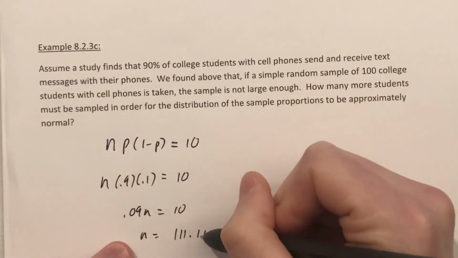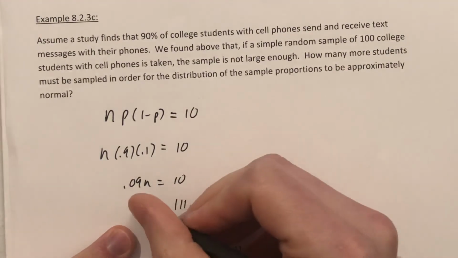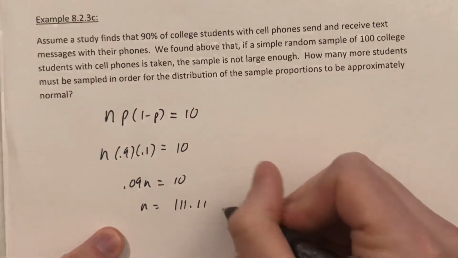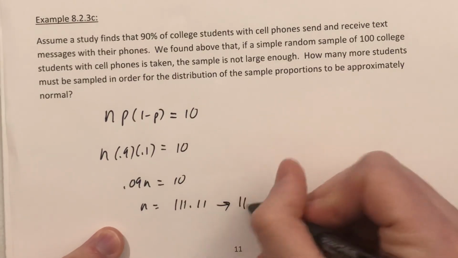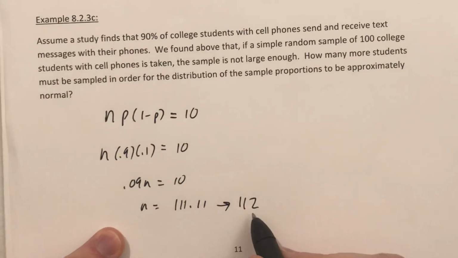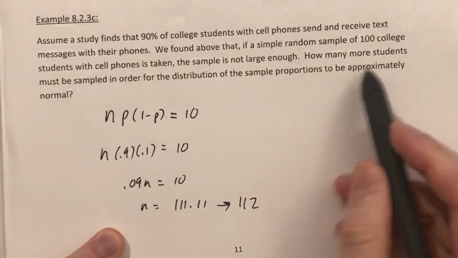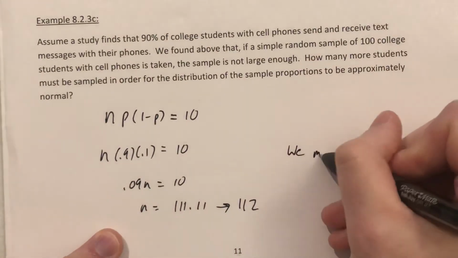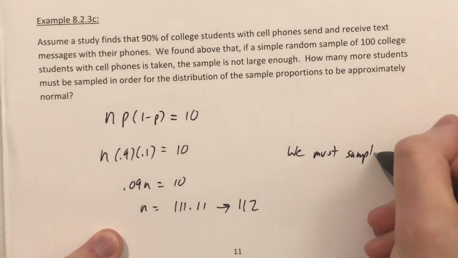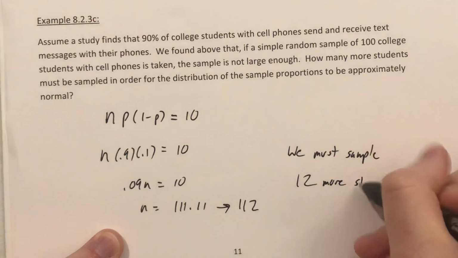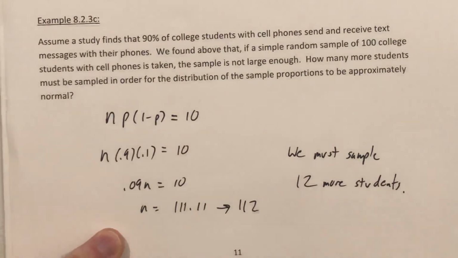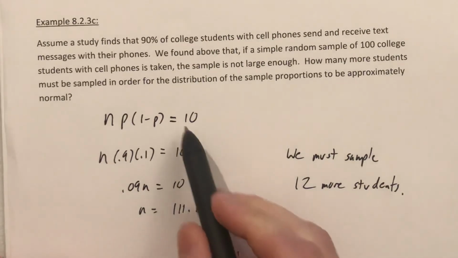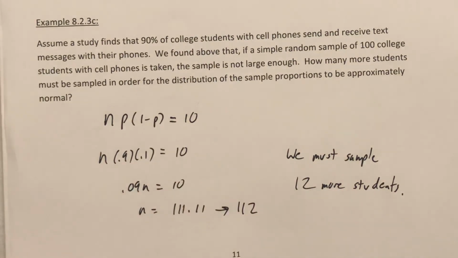So what this tells you, notice we would need our sample size to be 111.11, but we can't sample 0.11 of a person. So what that really means is no matter what this is, you would round that up to 112. And so the official answer, how many more students must be sampled? Well, we sampled 100, so this is saying we must sample 12 more students. Right? We need 12 more than the 100 that we had originally, so that'll give us the 112 that we need to have the minimum required to meet that requirement of being at least 10.